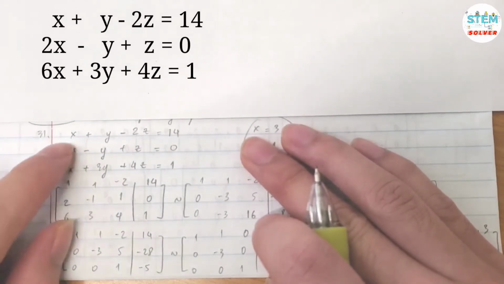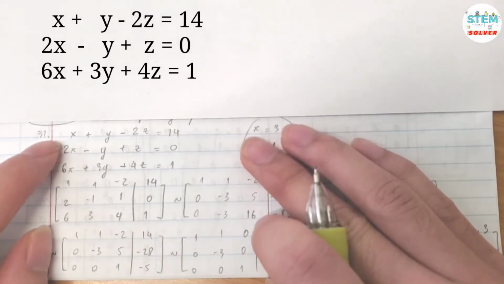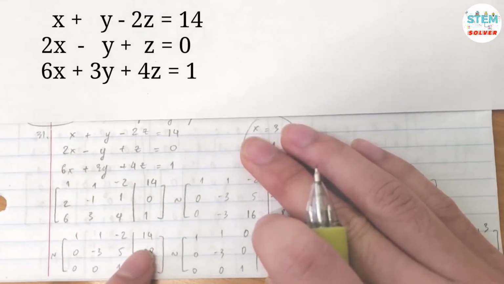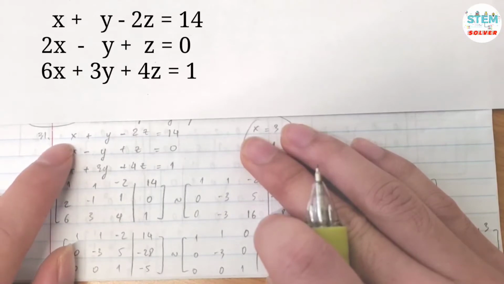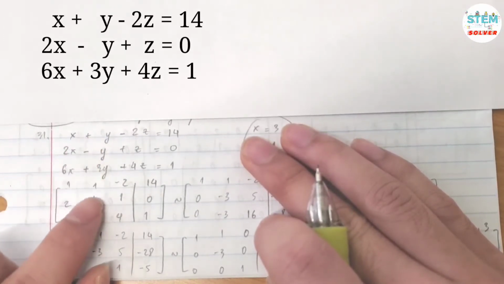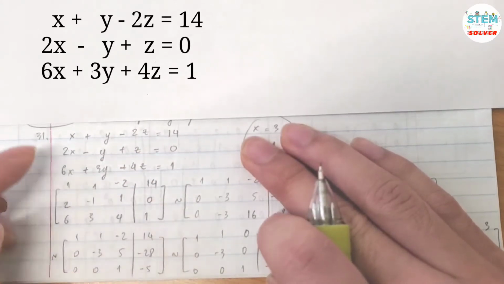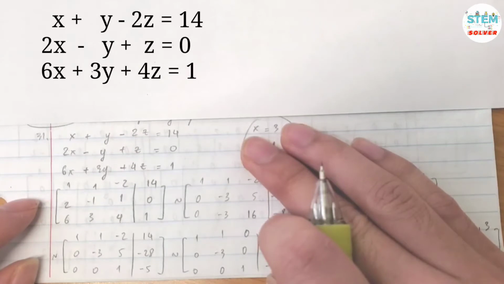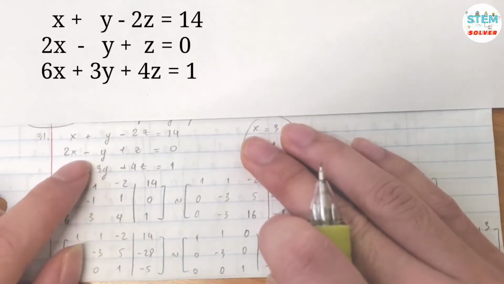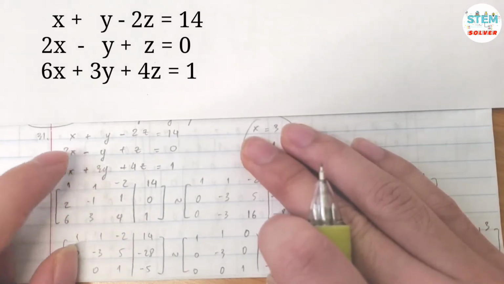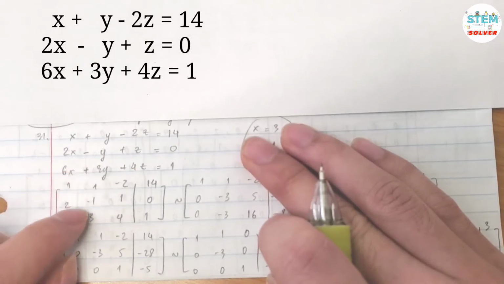So basically, you just take each of the leading coefficients of x, y, z and put them into a matrix. For example, for the first equation, I have 1x, so I have 1, plus 1y, 1, minus 2z, I have negative 2, equals 14, so I have 14. You are going to do the same thing for the other two equations. Don't forget to carry the sign of the coefficient as you put it into the matrix.